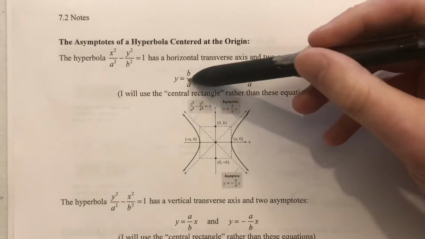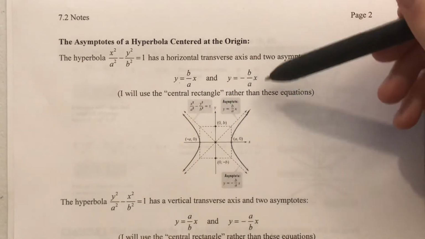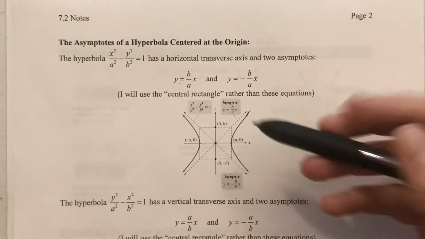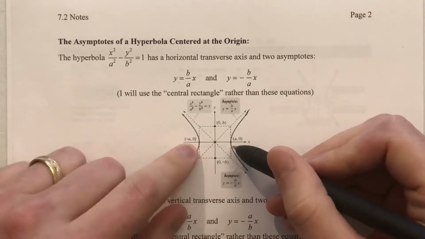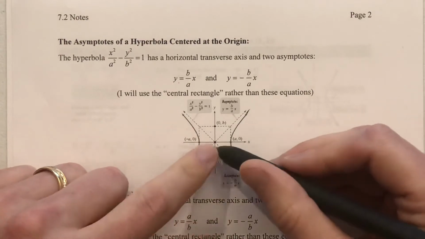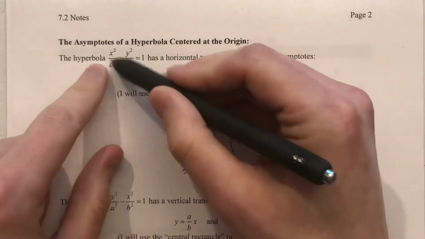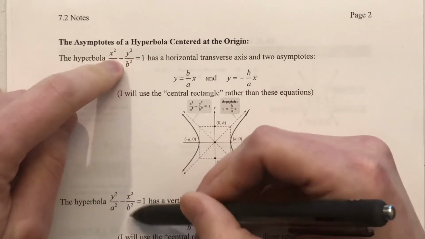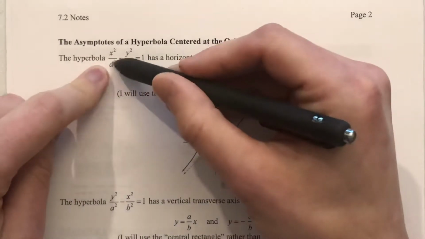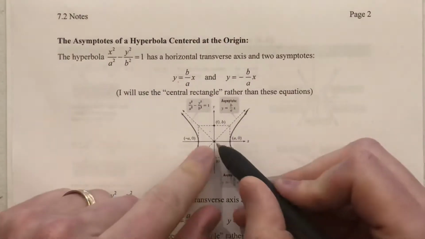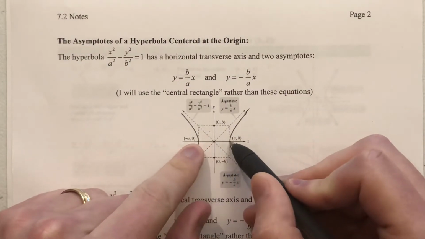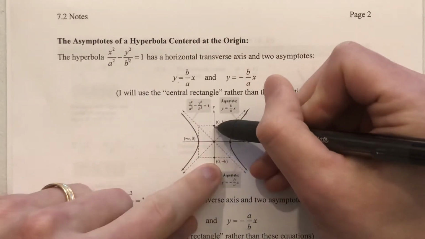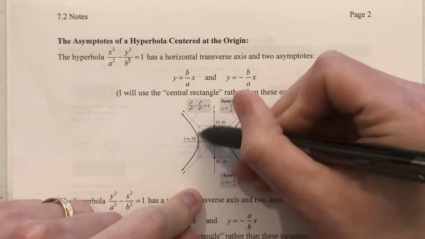Now you can use these equations of the lines, but I think it's much simpler to just recall, as we'll see when we graph several on the next pages, that A will be associated with the first term, so whether that's your x term or your y term is important. B will be associated with your second term. If A is associated with x, go from your center out the distance A in each direction. Then B is associated with y, so go the distance B in the y direction.